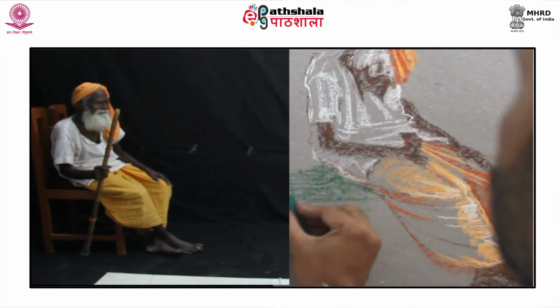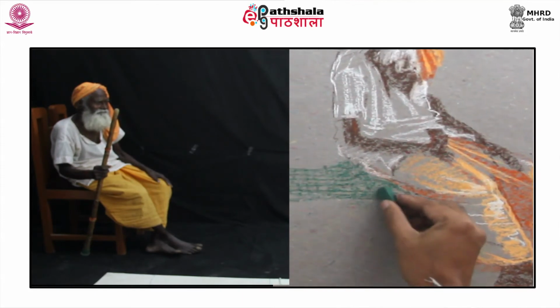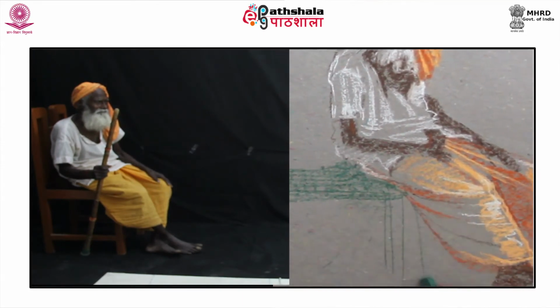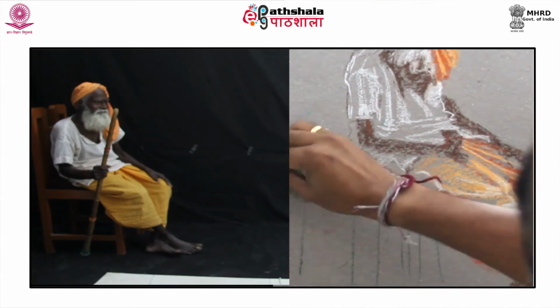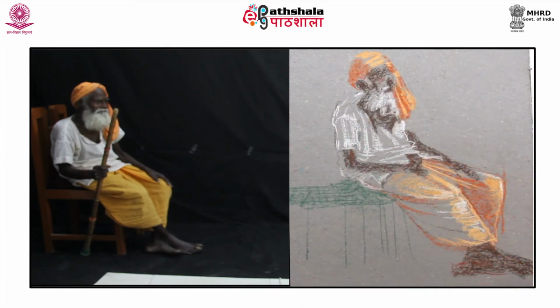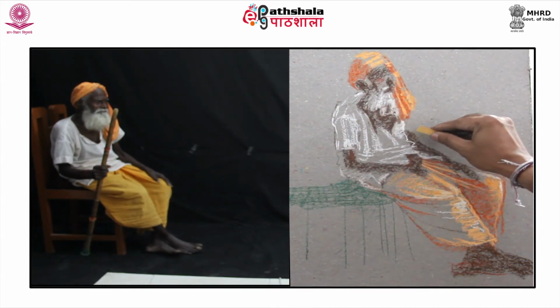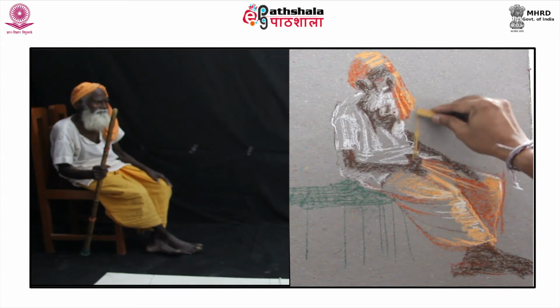The model has got its structure now, so it's time to work a bit on elements supporting it, like the drapery over the seat and the stick in the hand of the old man. The direction of the strokes also indicates whether the base is vertical or horizontal.